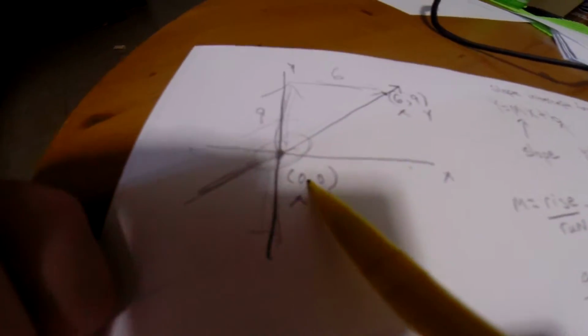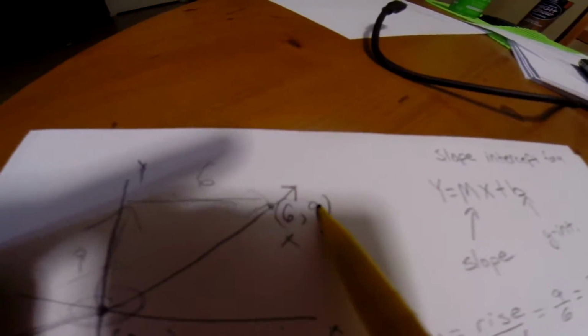All right? I'm going to use (0, 0) first. Even though they give me (6, 9), and (0, 0) is implied, I'm going to use (0, 0).